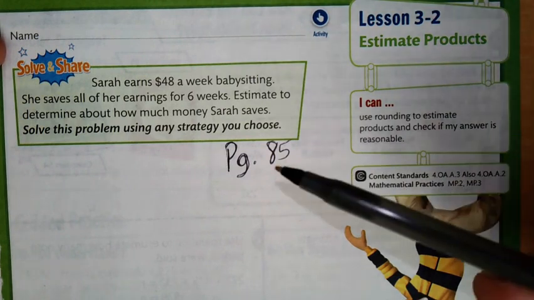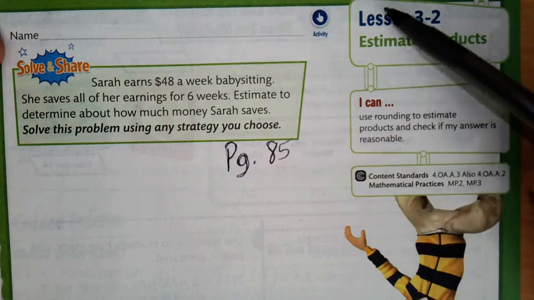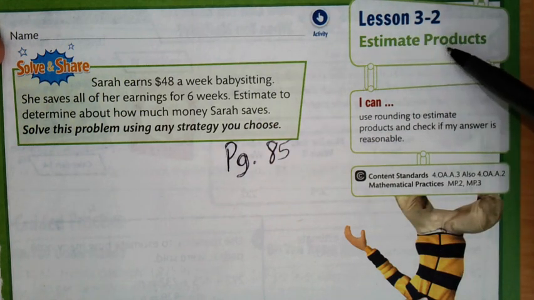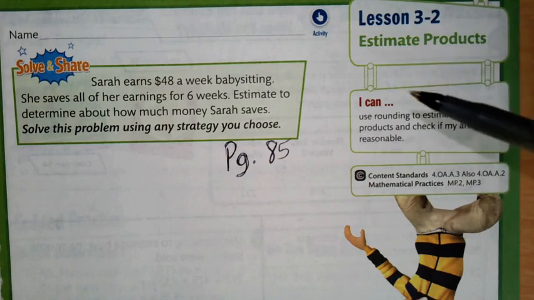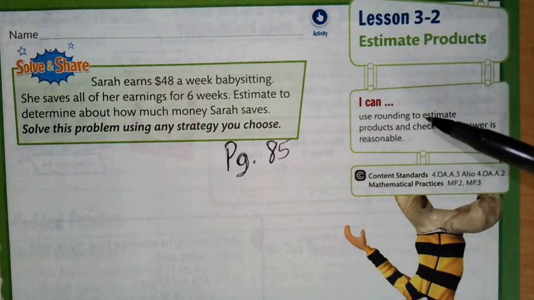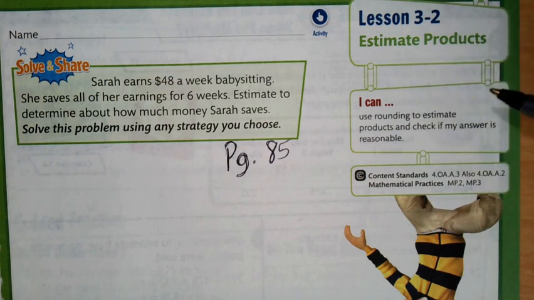Campbell. Today we're going to be on page 85. This is lesson 3.2 Estimate Products. At the end of today, we want you to be able to say, I can use rounding to estimate products and check if my answer is reasonable.